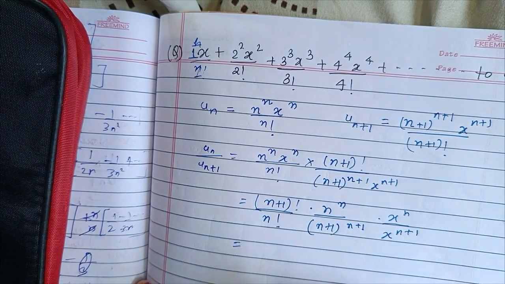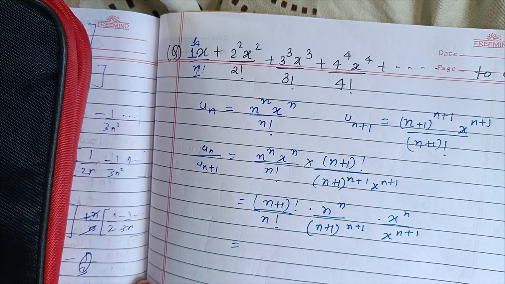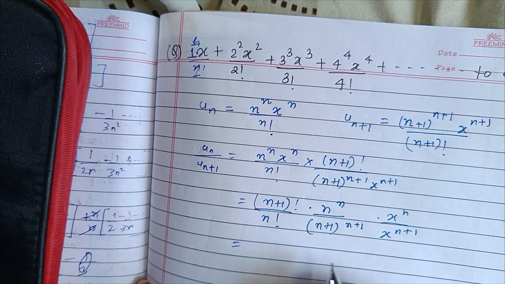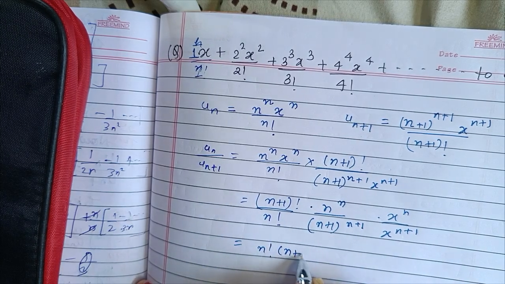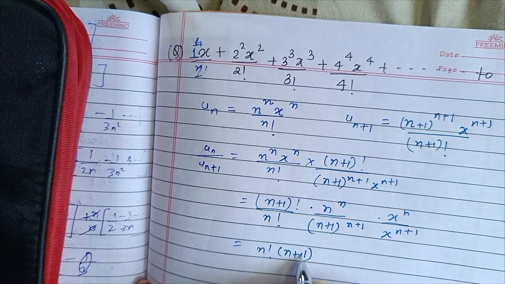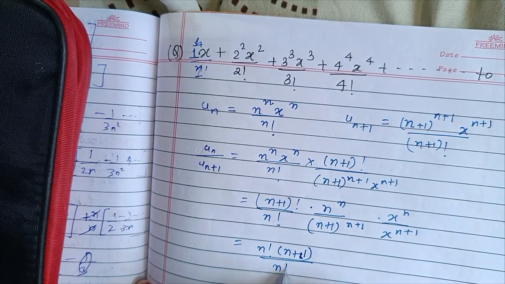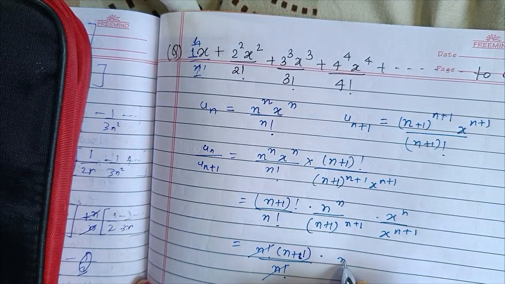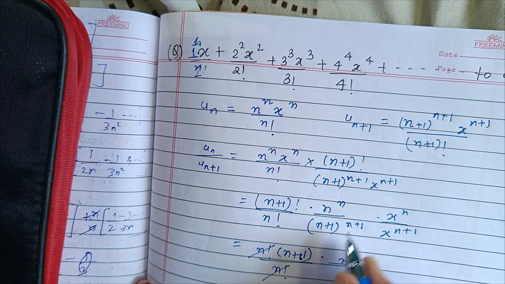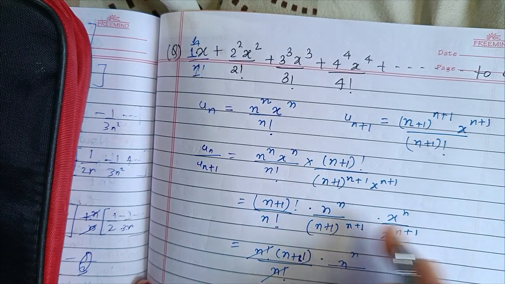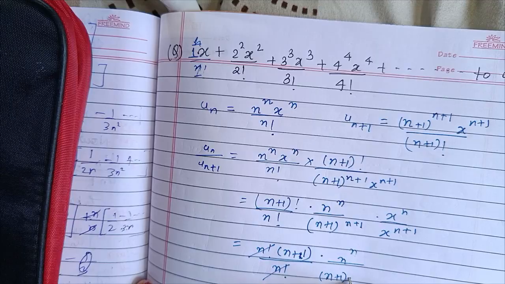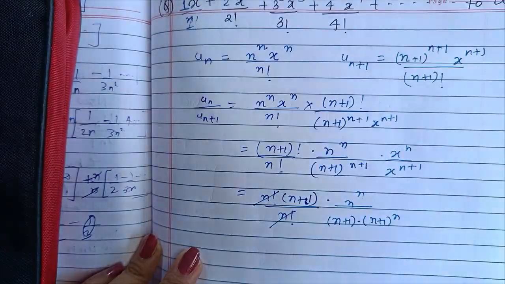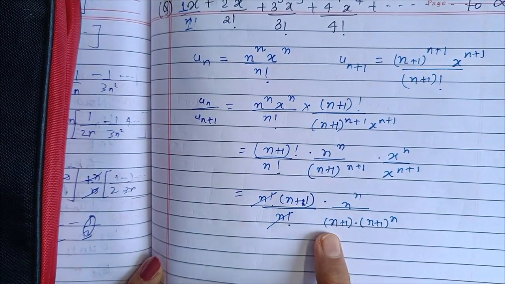Alright, now let me expand this. If I expand this n plus 1 factorial, I am getting n factorial and n plus 1. Alright, and this is n factorial, so n factorial will get cancelled. Again in this case, n to the power n upon n plus 1 to the power n plus 1. So I can write this as n plus 1 into n plus 1 to the power n. As we know, if the bases are same, the powers get added.